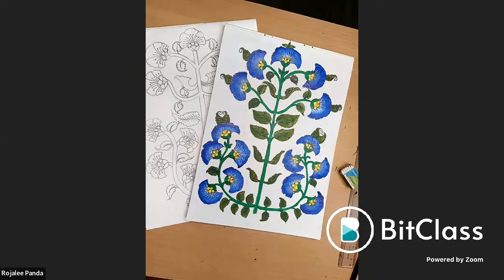Other than that, how can we do on the fabric? So the process in fabric is little different from what we created on this type of paper, but for the beginner, I will recommend you can practice it on paper first. Then you can go and do on fabric, so it will be easier for you.